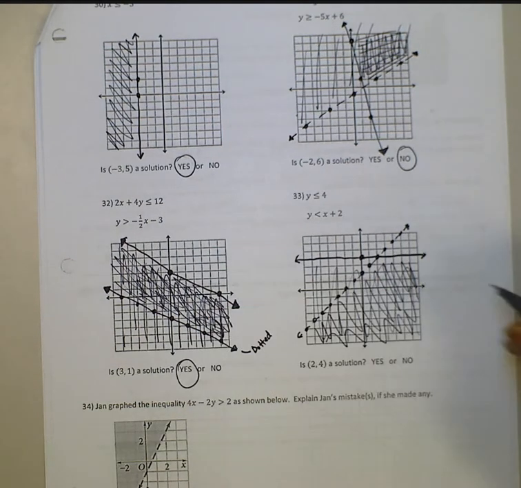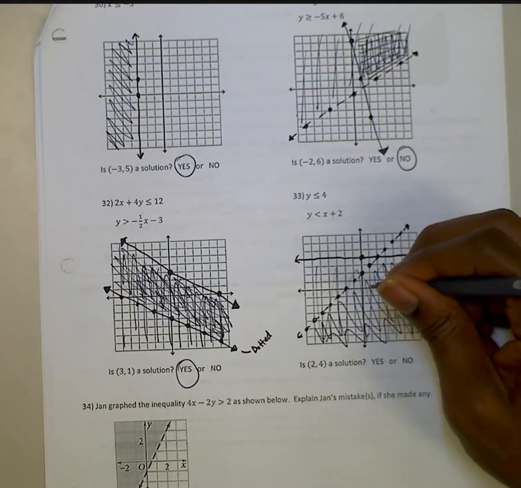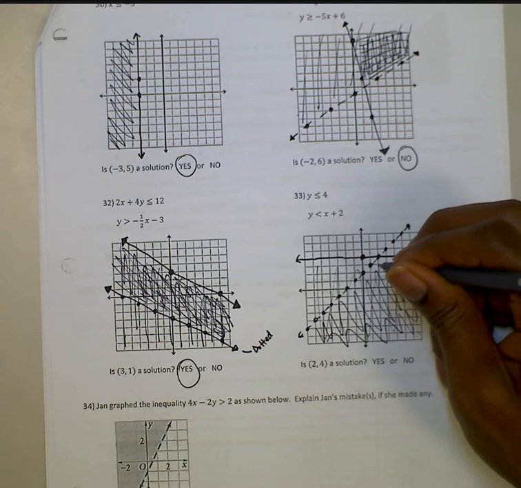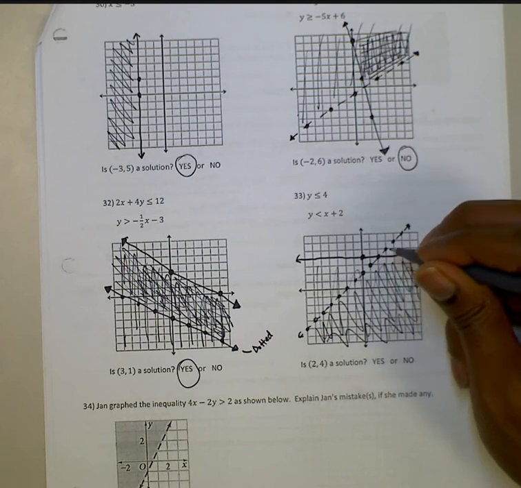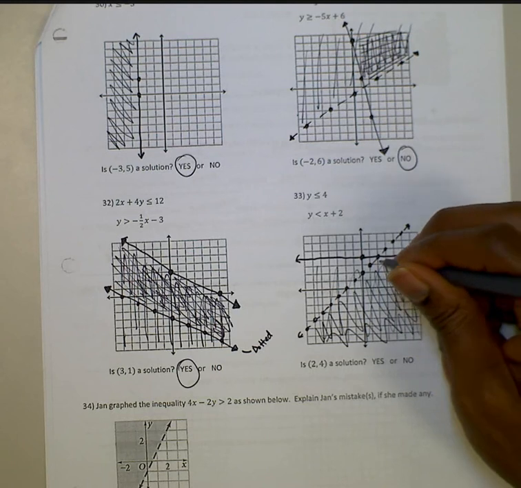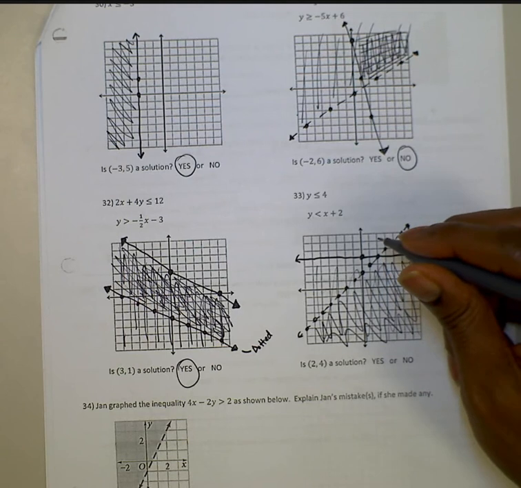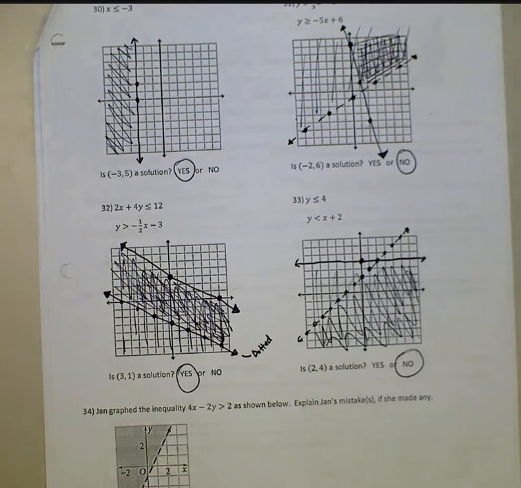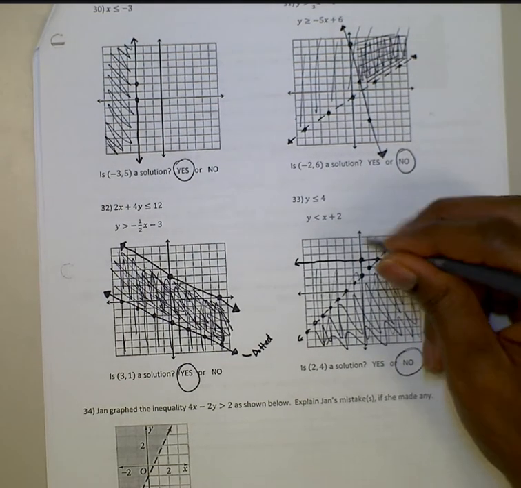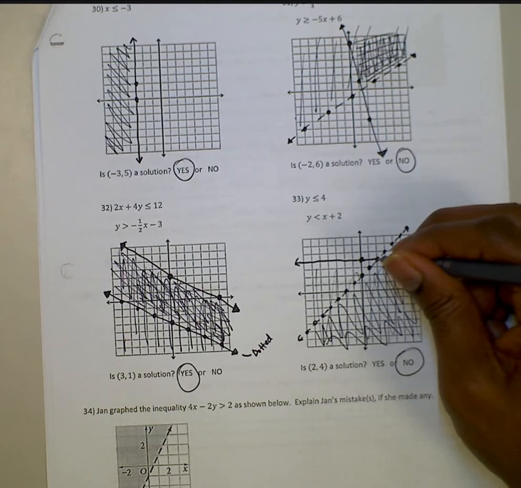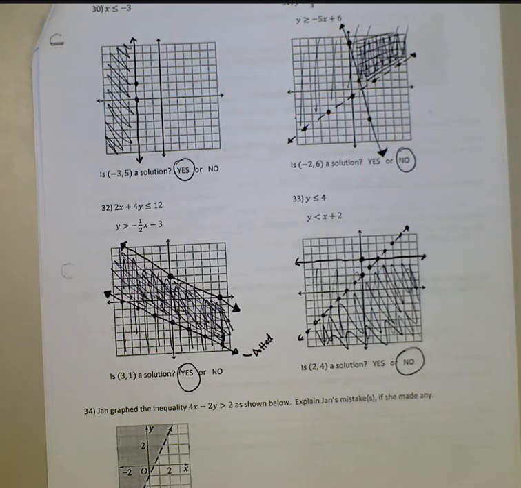Is 2, 4 a solution? Up over 2, 1, 2, 3, 4. It's on this line. It's on the dotted line. Since it's on the dotted line, I'd say no. Because it's on the dotted line, it is not a solution. It's on the dotted and the solid line, but it has to be in both. So the answer is no.